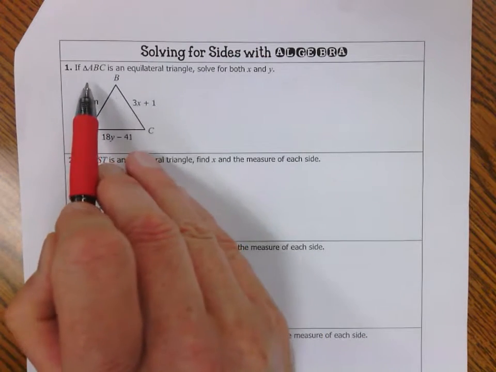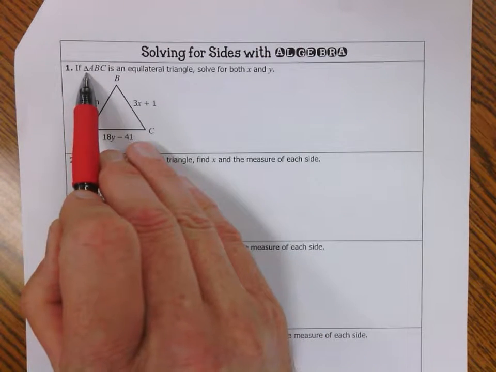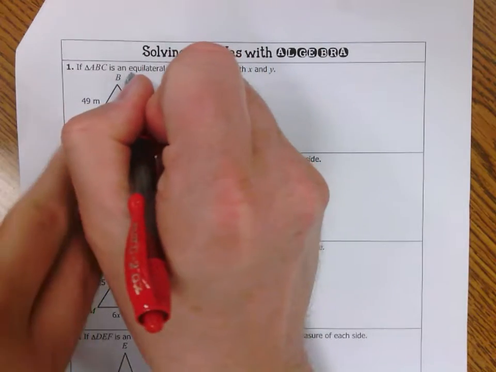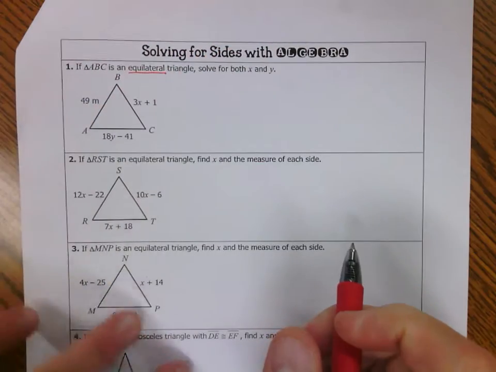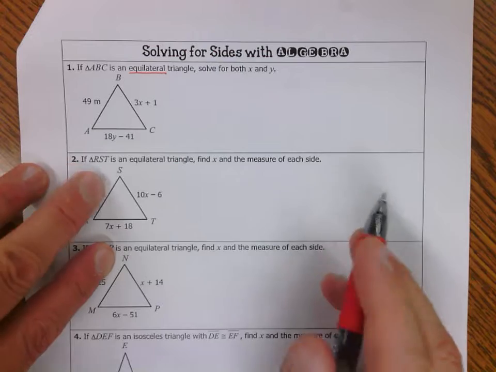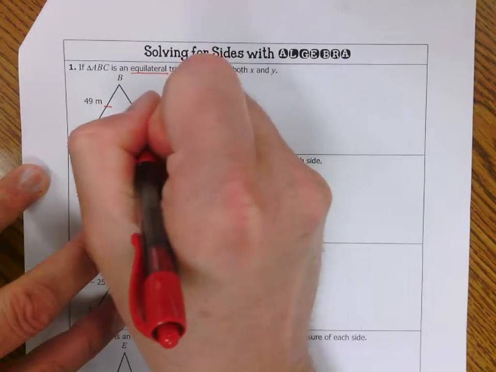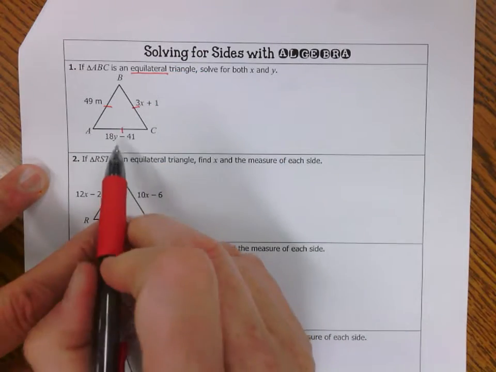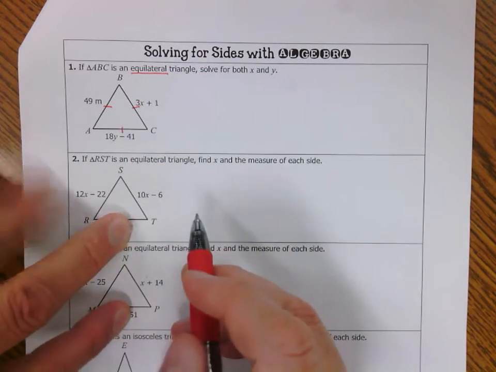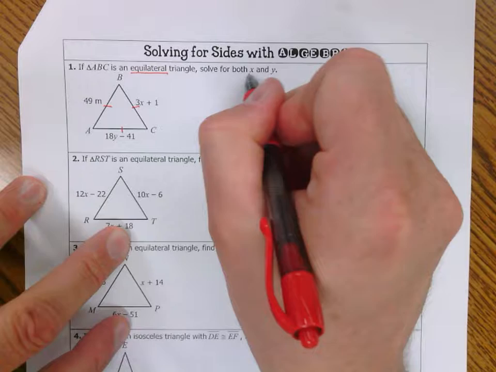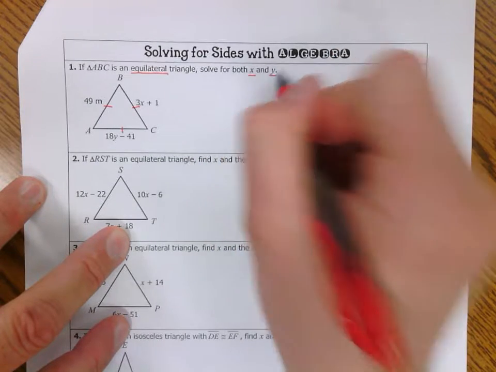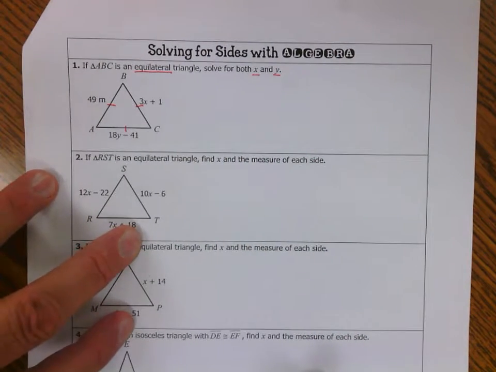Read carefully. It says if triangle ABC is an equilateral triangle. We'll stop for a minute. Remember, equilateral meant that all 3 sides are congruent. So I'll add in these tick marks. We want to solve for both x and y. So I'm going to have 2 answers.